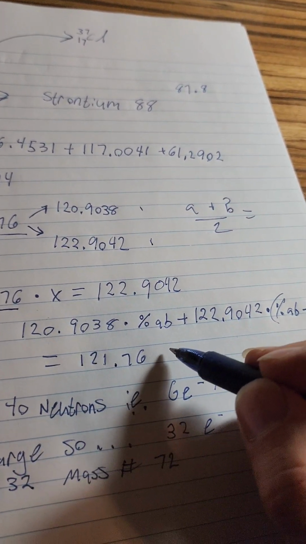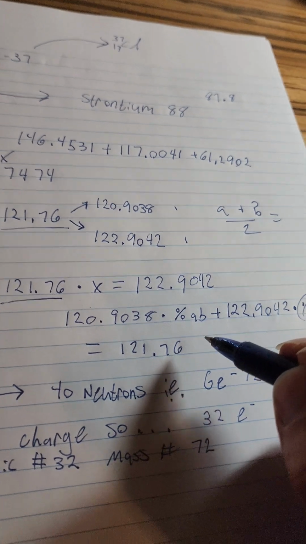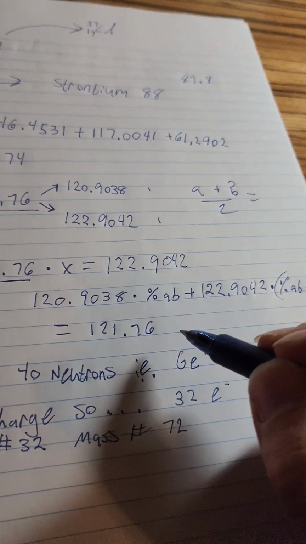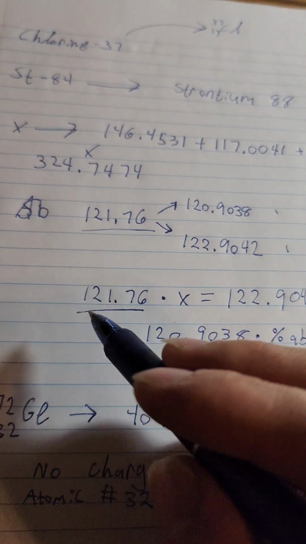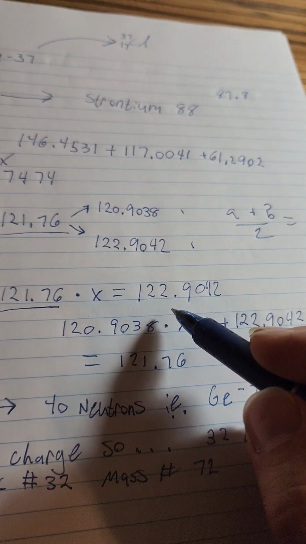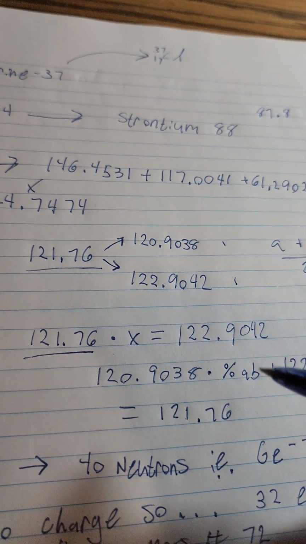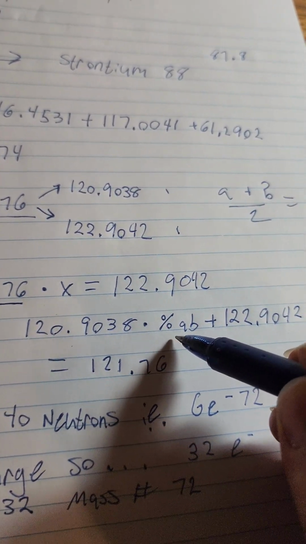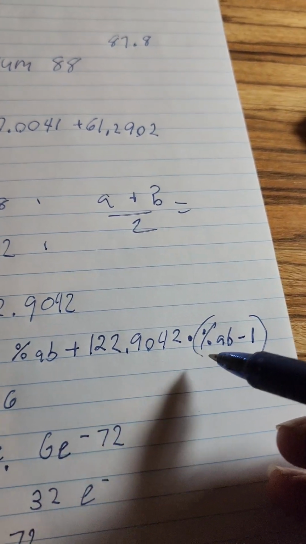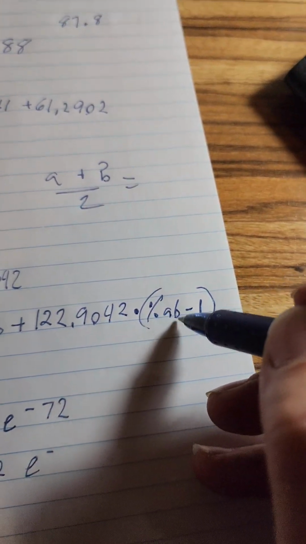But you should get around 40 or 50% for one of these, and then around 50 or 60% for the other. You can kind of tell that it's almost right in the middle of these two. All I'm doing is multiplying this by some percent that we don't know, and then this times that same percent minus 1.